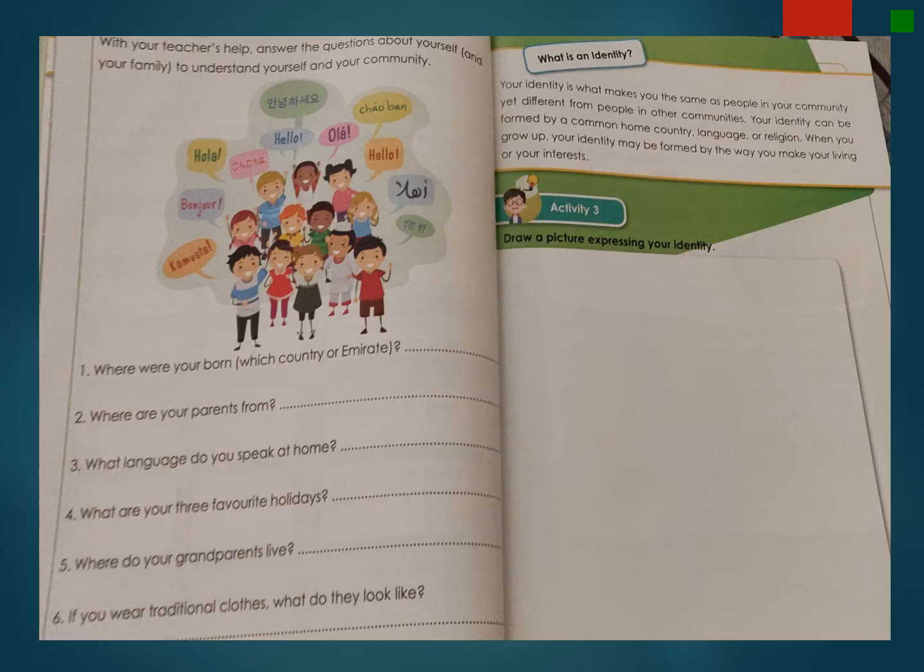So let's do the exercise. This exercise says, with your teacher's help, answer the questions about yourself and your family to understand yourself and your community.